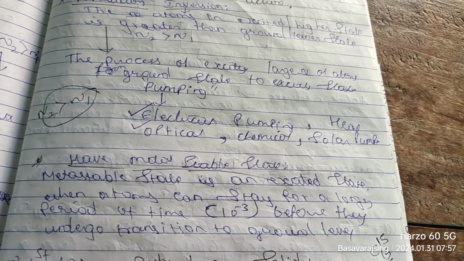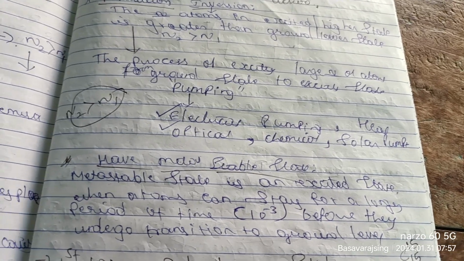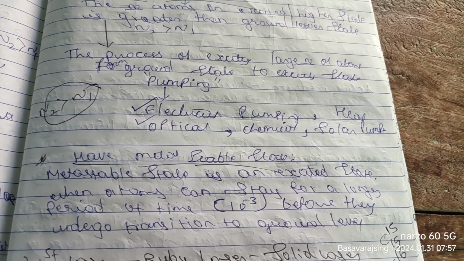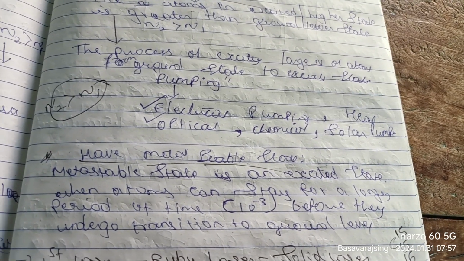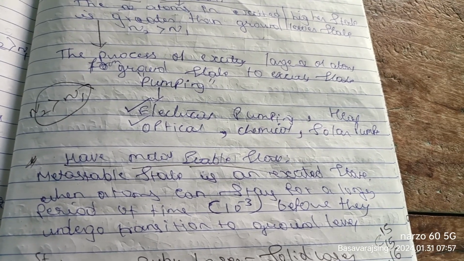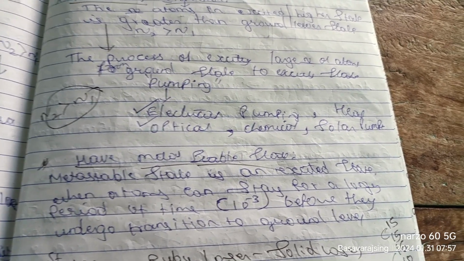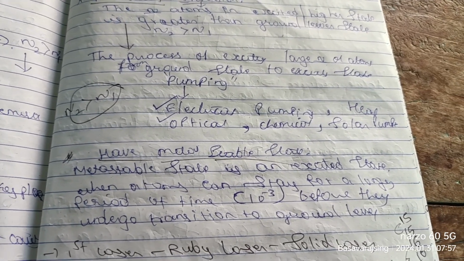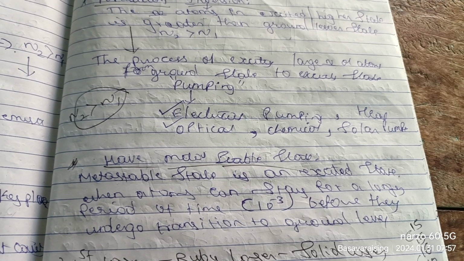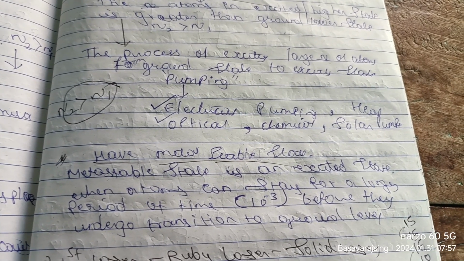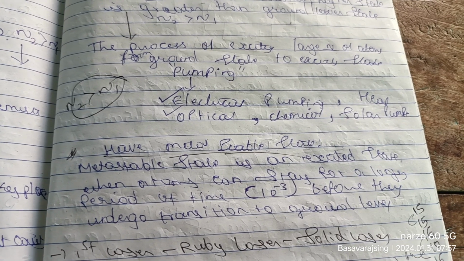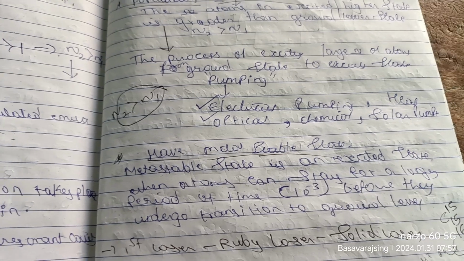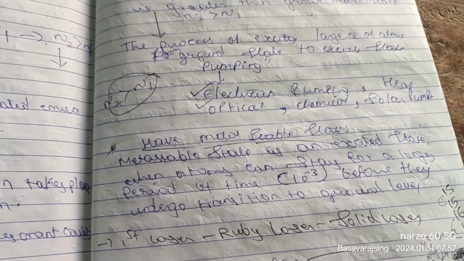A metastable state is an excited state where atoms stay for a longer period of time. It differs from an ordinary excited state, where the atoms stay for a long time, approximately 10 to the power minus 3 seconds, before they undergo transition to the ground level. If their lifetime is 10 to the power minus 8 seconds, it is not metastable. If it is greater than 10 to the power minus 3 seconds, it is metastable.